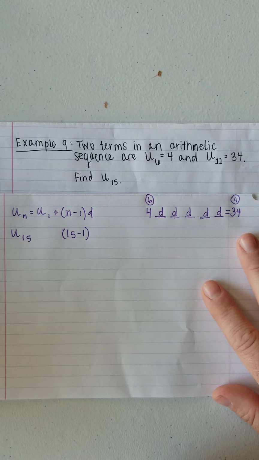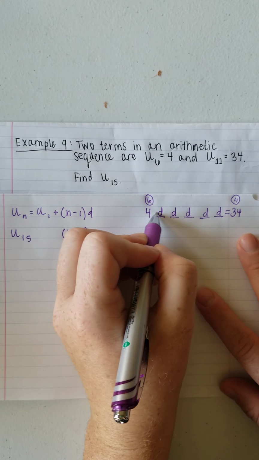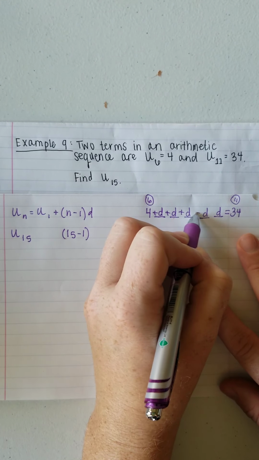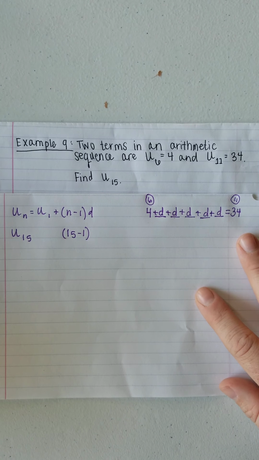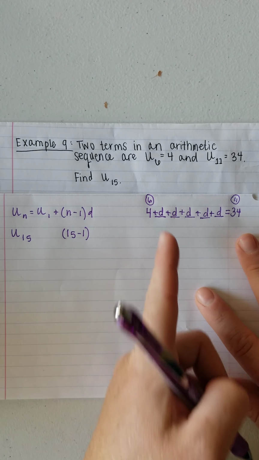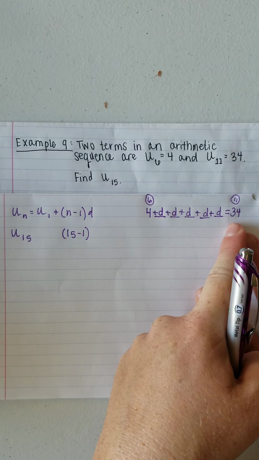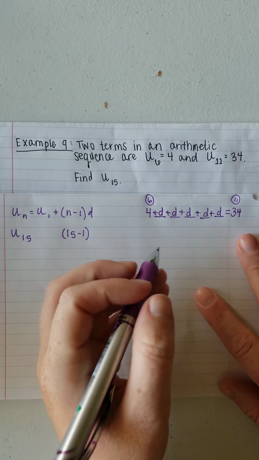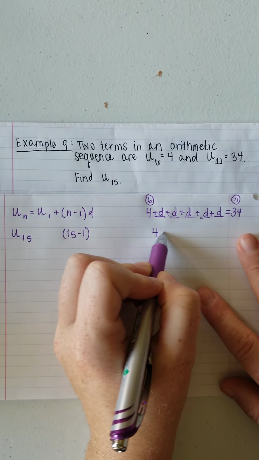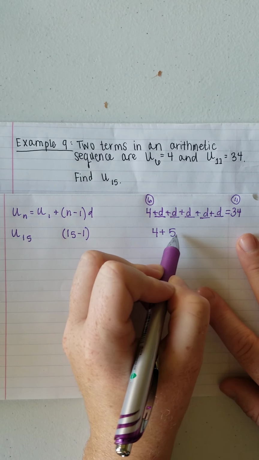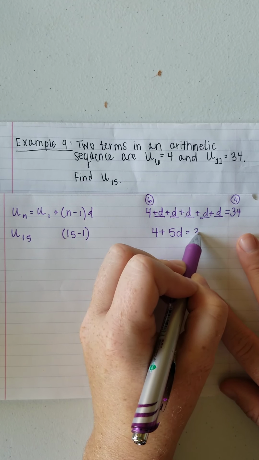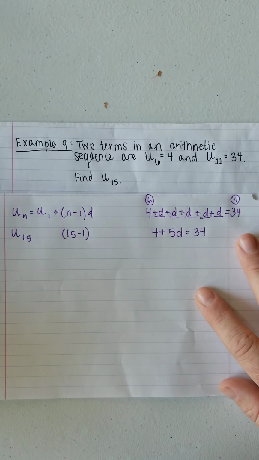Okay, and I know that for arithmetic sequences, they add. So I'm going to put plus signs. So basically you've created this little formula here to get from here to here, and this is going to help us find d. So 4 plus 5 common differences equals the 34, which is the 11th one.